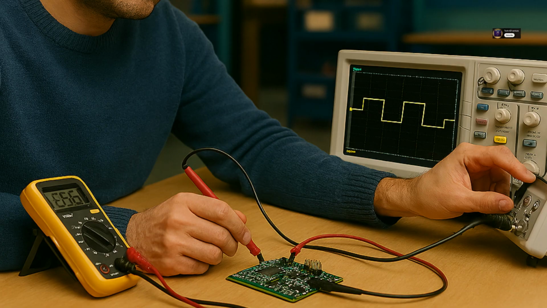And when you need to see exactly what's happening electrically, what tools are essential? You absolutely need a logic analyzer or an oscilloscope. An oscilloscope lets you see the actual voltage waveforms on SDA and SCL.